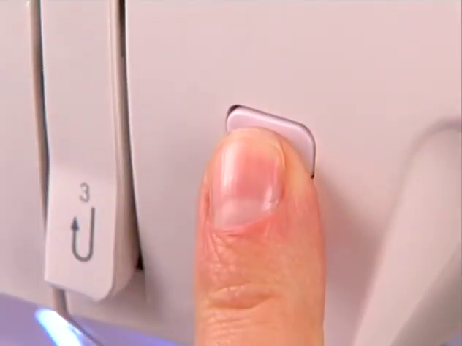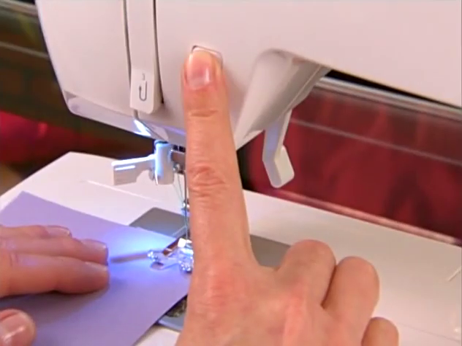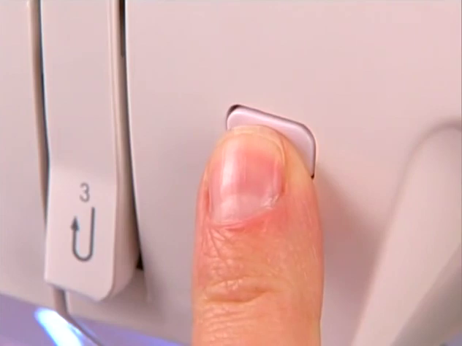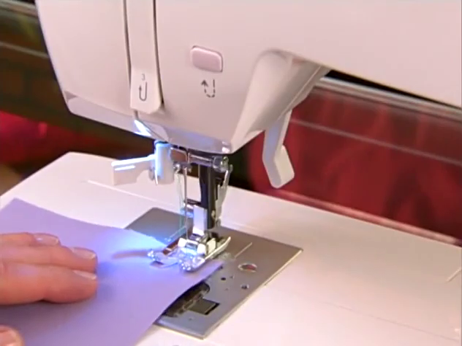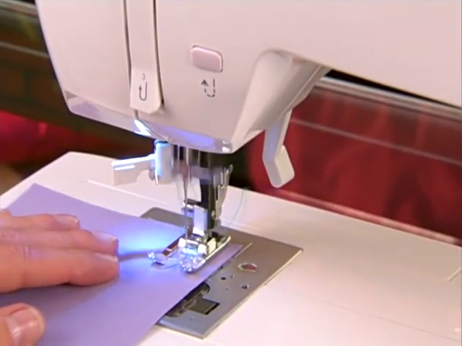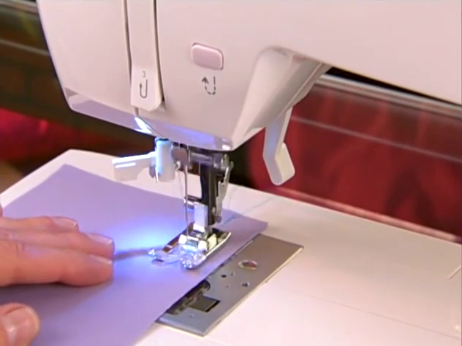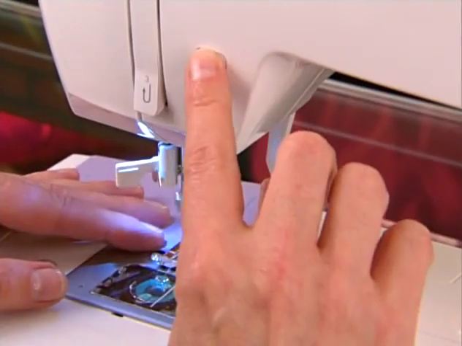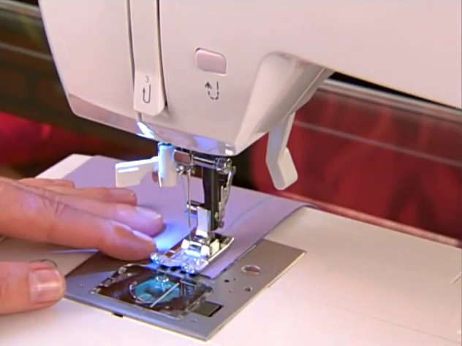Press the reverse sewing control to sew a few stitches in reverse. This will secure the seam to keep the stitches from coming undone. Release the reverse sewing control to sew forward again. Do the same procedure to finish a seam.